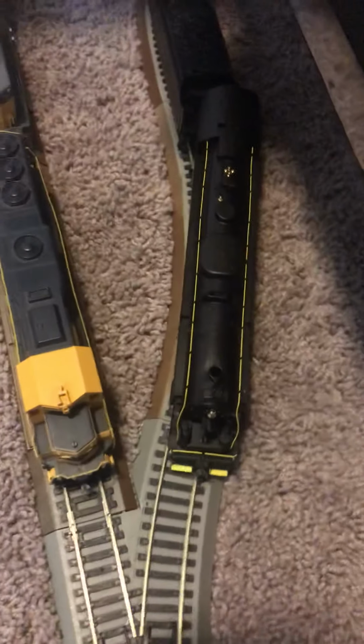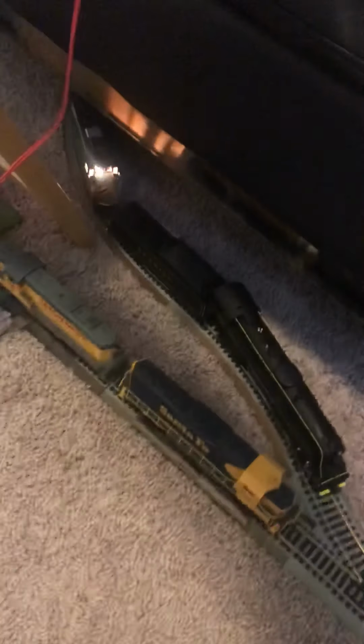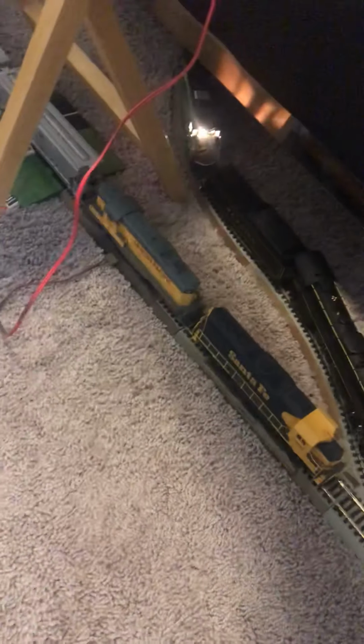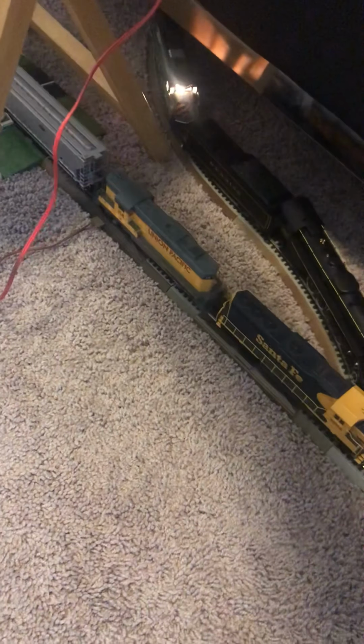And then, last but not least, we can't forget this one. The HO's right here. We've got 3 trains on there right now. They're all DCC. Only one of them's got sound. We got the Steamy, got Santa Fe and a UP running together, and a Burlington Northern hidden back there. We'll go ahead and start her up. You can see the Burlington Northern lights are going like crazy, makes that weird sound. But we'll get these running.